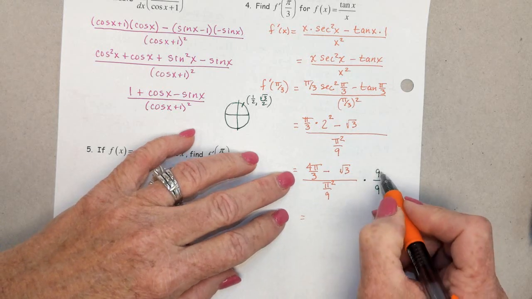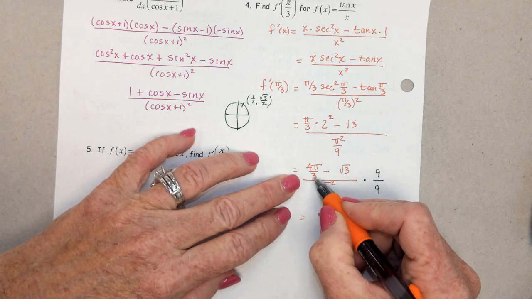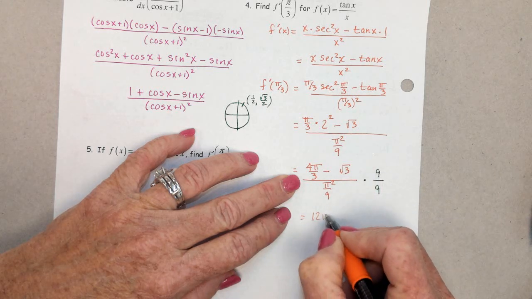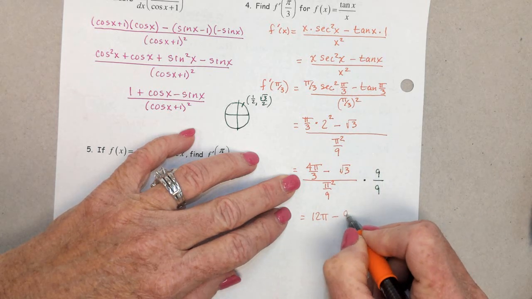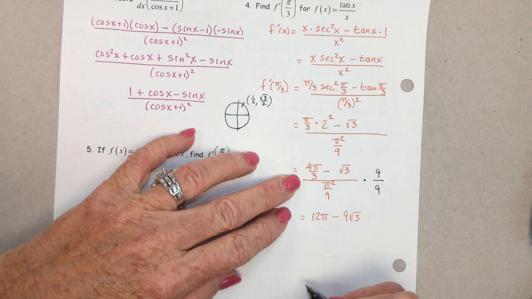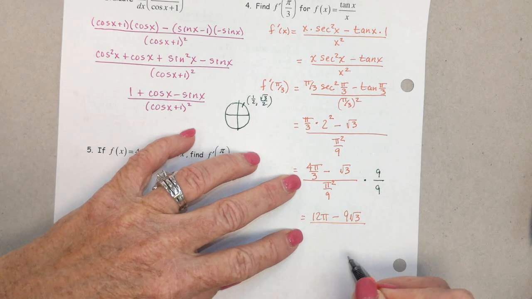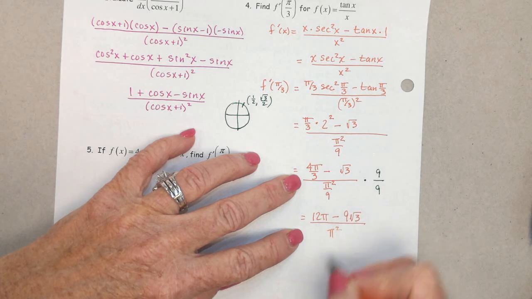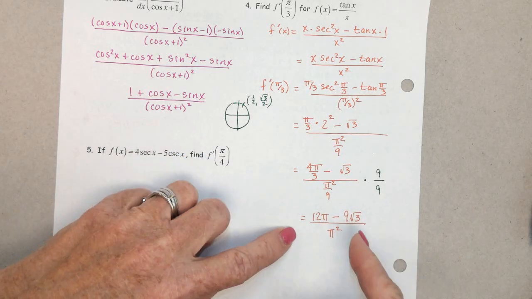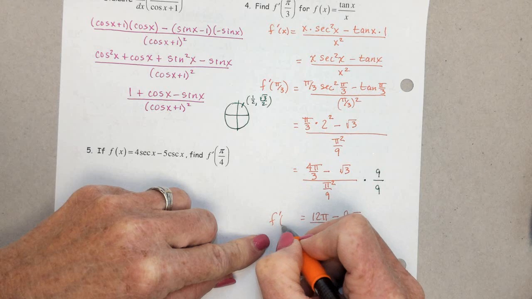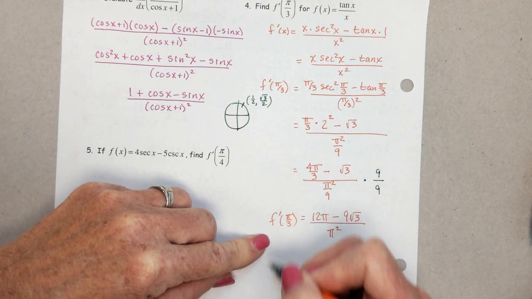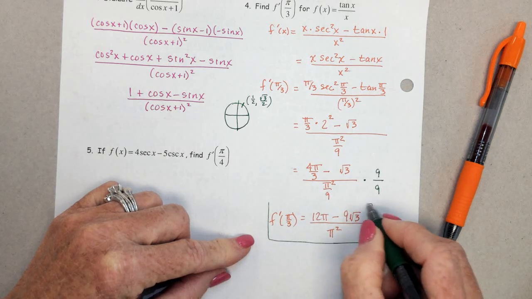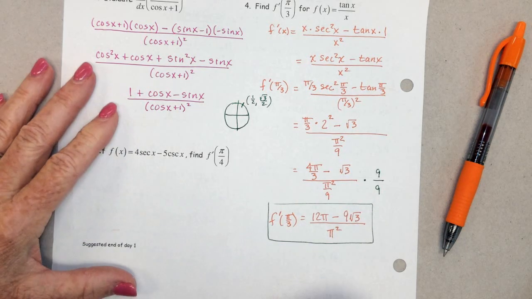When we do that, this 9 times 4 pi over 3, the 3 and the 9 cancel as a 3, so that's 12 pi minus 9 square root 3 all over, and then 9 times pi squared over 9, that's just pi squared. There's f prime at pi over 3. Final answer there.